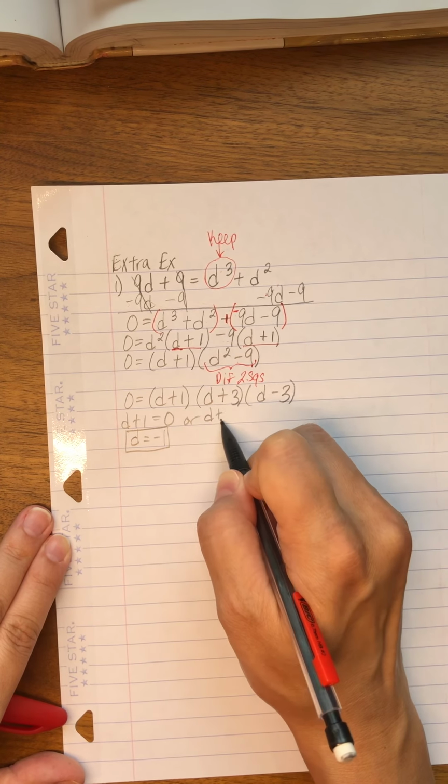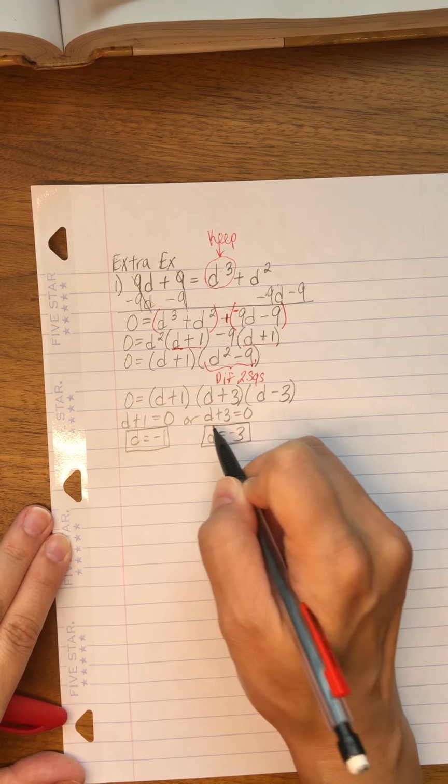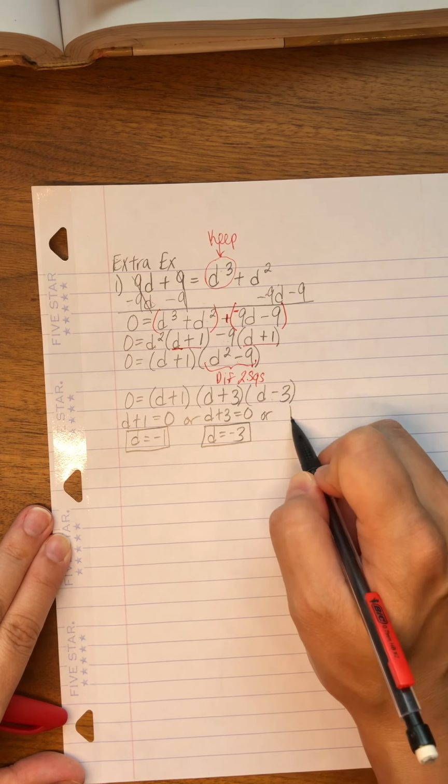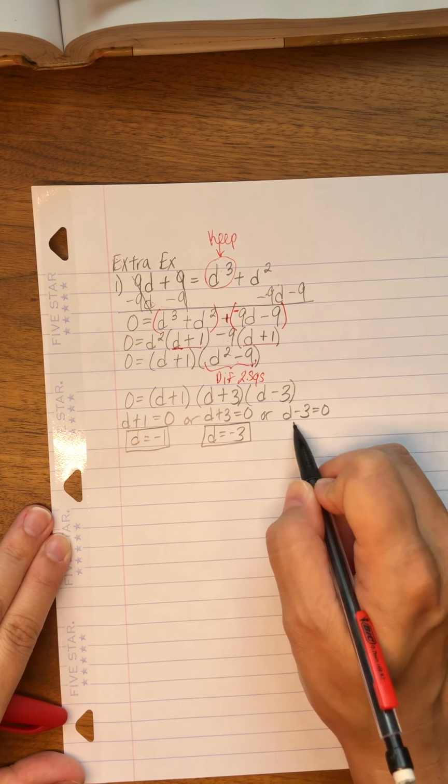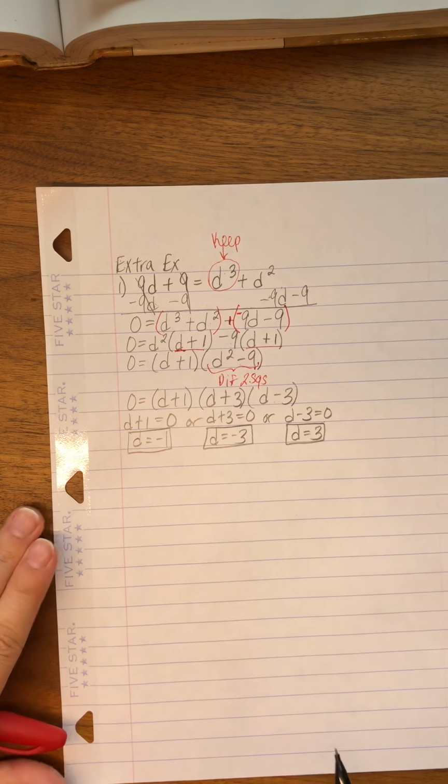Or d plus 3 equals 0. Subtract 3 from both sides to get negative 3. Or d minus 3 can equal 0. Add 3 to both sides to get d equals 3. And those are our 3 answers.